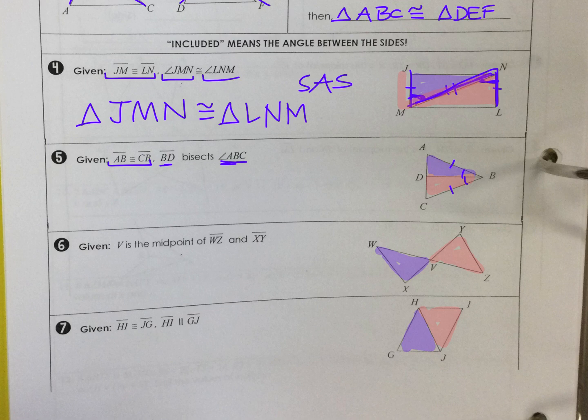And because I'm a genius in geometry, I see that they share a line, so I'm going to mark that. So I have an SAS, and it is triangle, I'm going to call purple ABD, which would mean we would call red CBD.